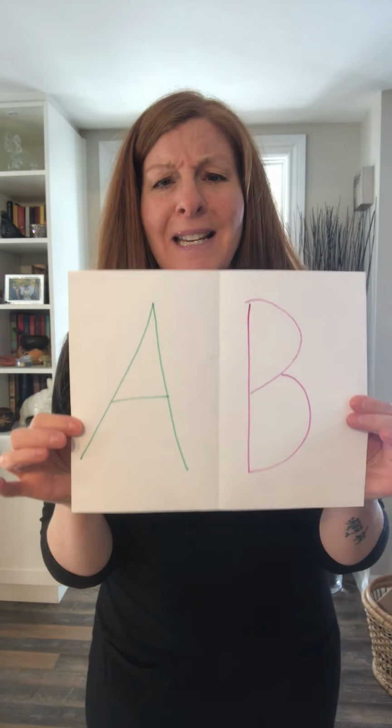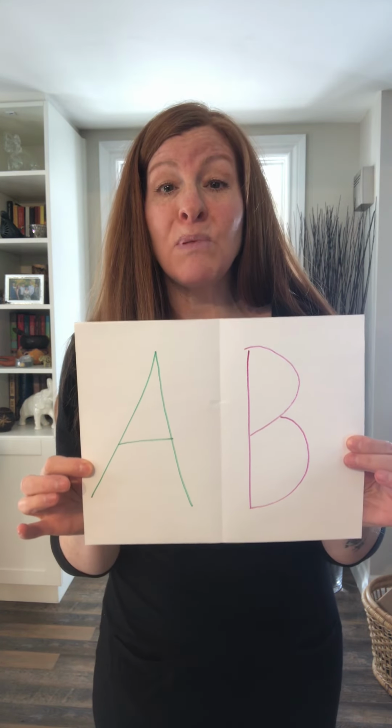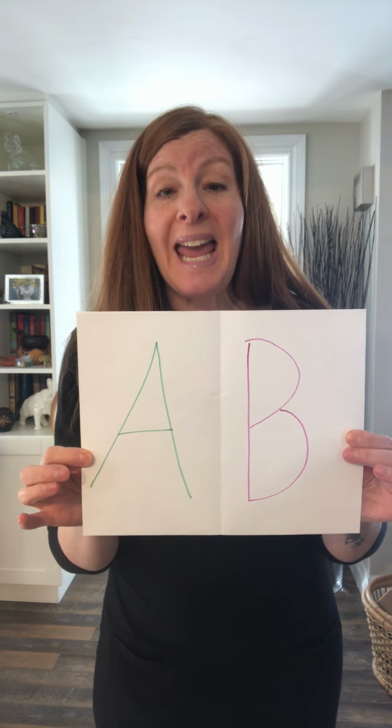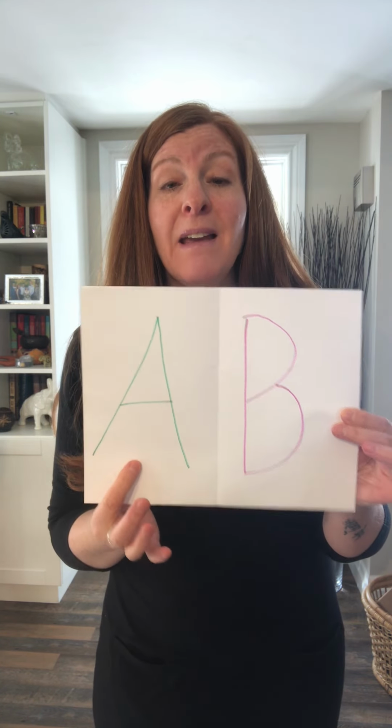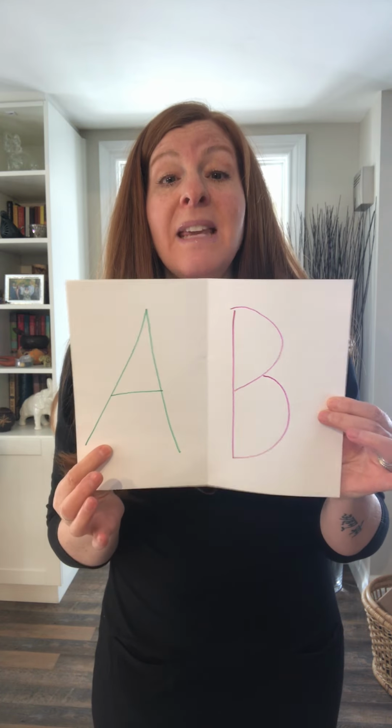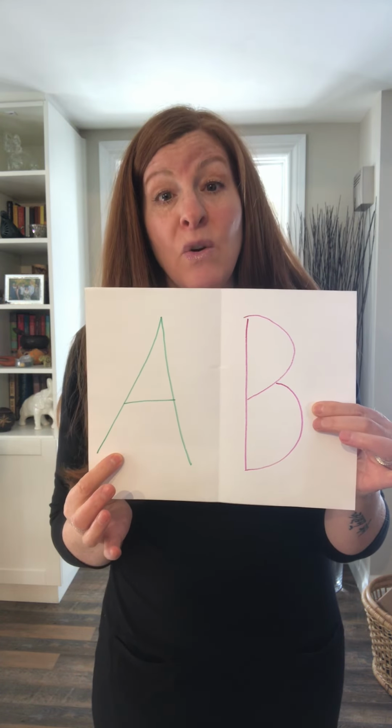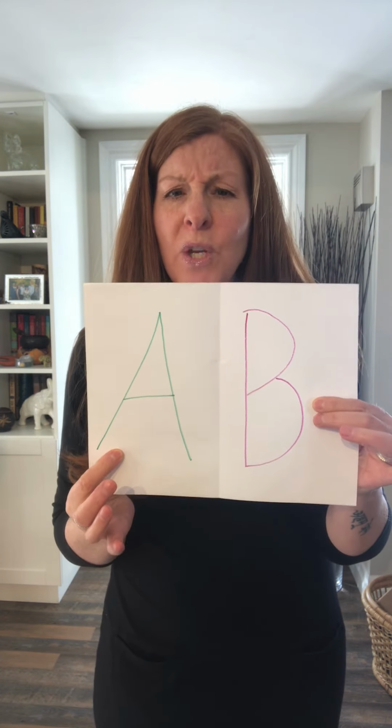So let me start. I'm going to show you a piece of paper that has two letters written on it, the letter A and the letter B. And so what we're going to be doing is exploring the pattern AB through movement. So we are going to give A a movement and we're going to give B a movement. So A equals, B equals. So let me show you some movement ideas.